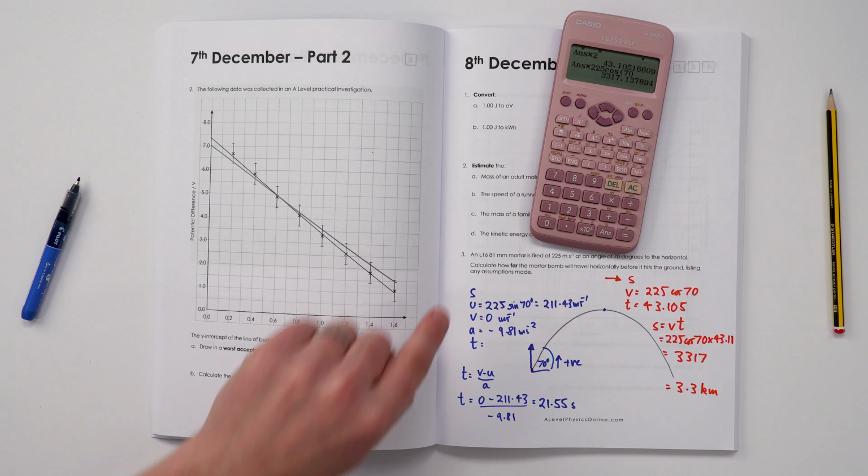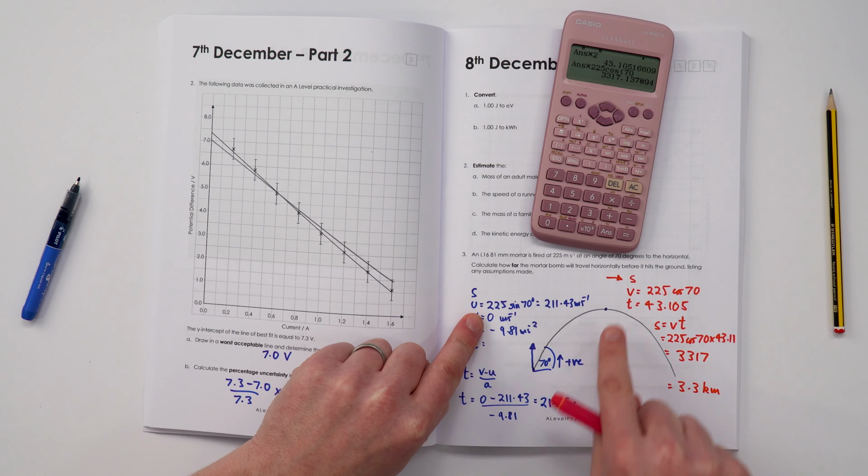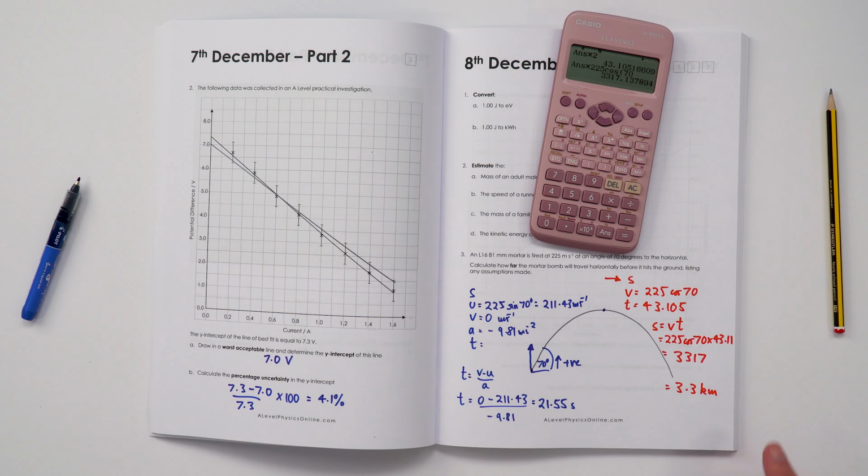So this one over here, we've looked at the vertical velocity independent of the horizontal velocity, done some maths, and got a range of about 3.3 kilometers.